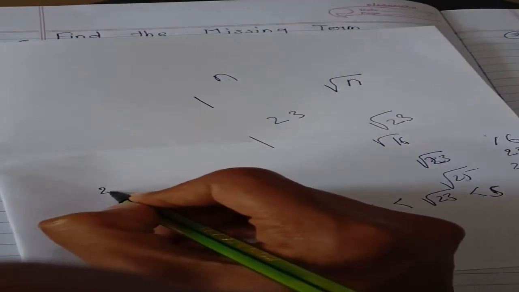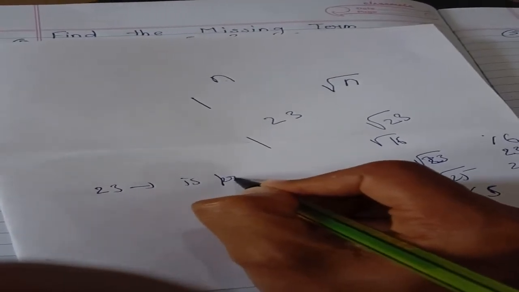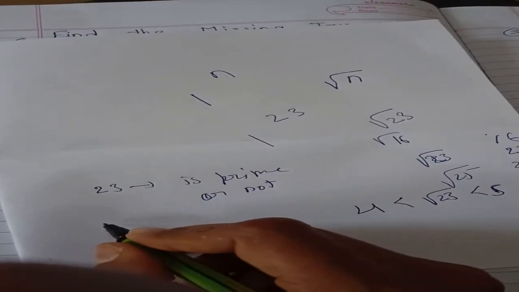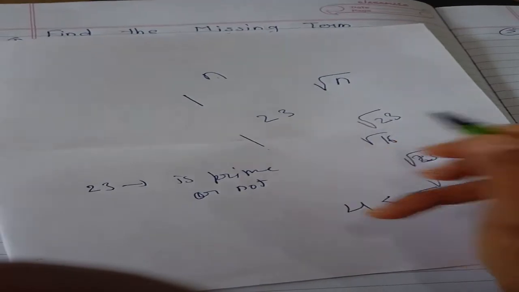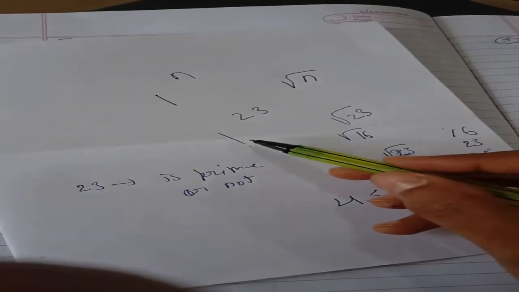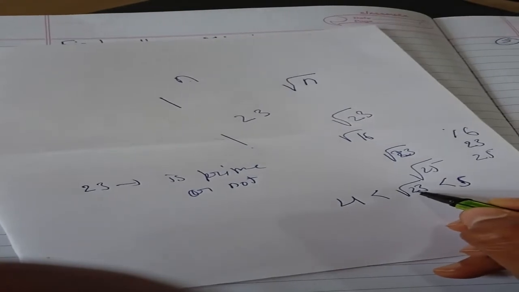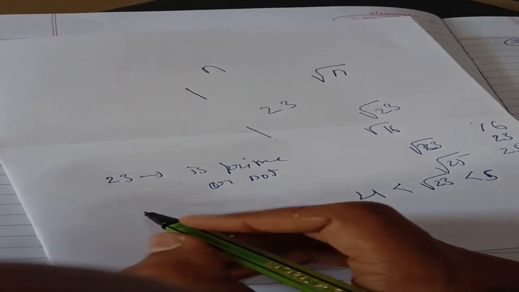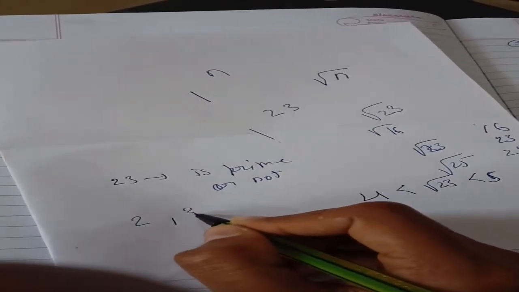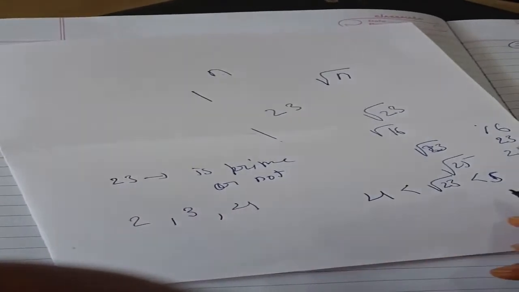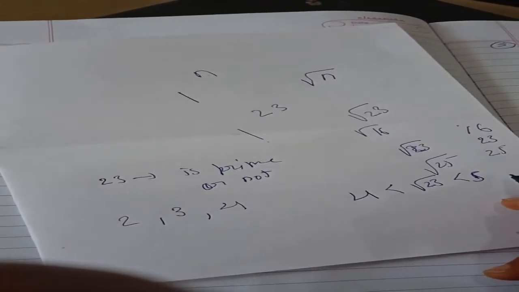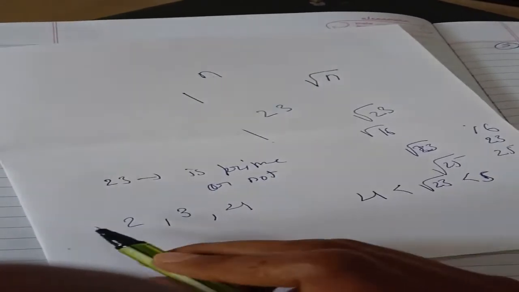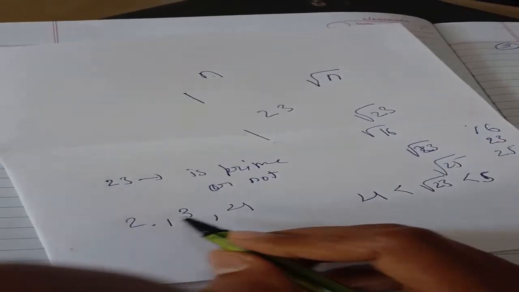Now, to check whether 23 is prime or not, I have to look at the integers between 1 and root of 23. So what are the integers between 1 and root of 23? They are 2, 3, 4. 5 is not going to lie there, because I know that 5 lies after root of 23. There are no integers between 4 and 5. So all the integers between 1 and root 23 are 2, 3, 4.